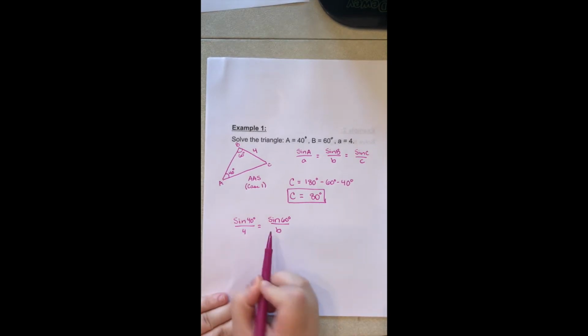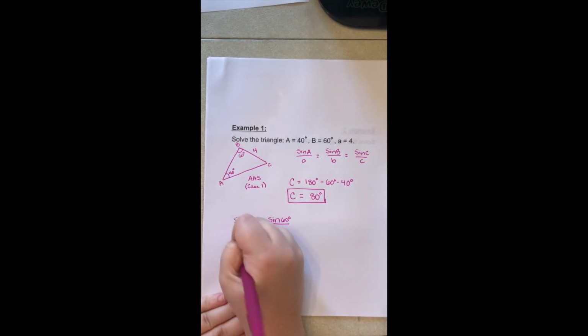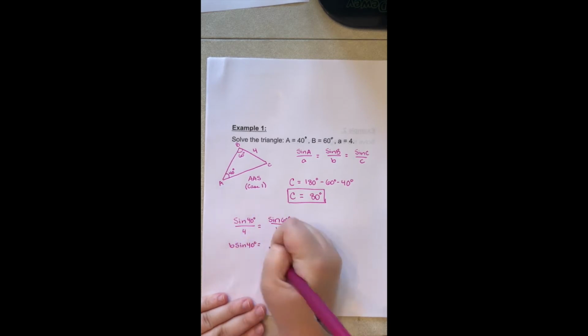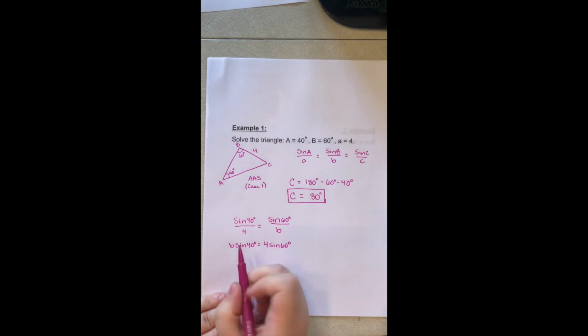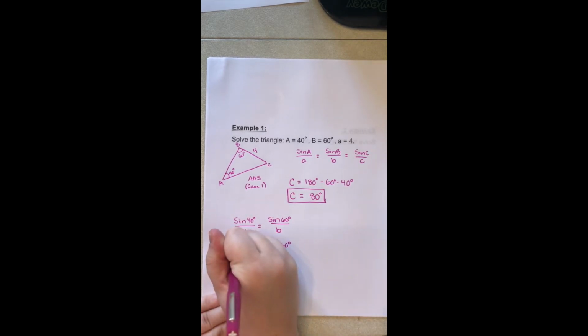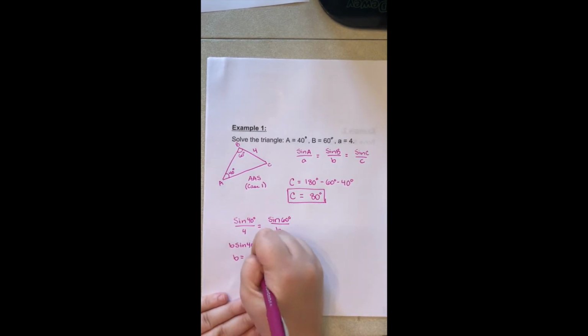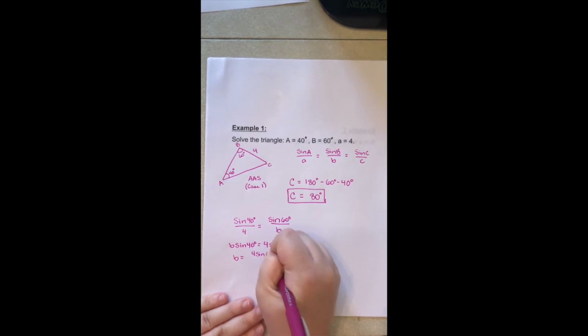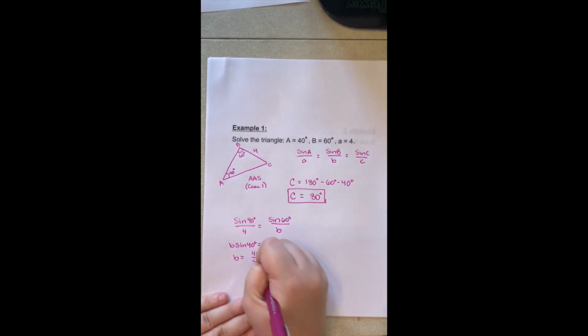From here, it's just solving a proportion. I'm going to cross multiply. B sine of 40 equals 4 sine of 60. From here, I need to solve for B. So B is equivalent to 4 sine 60 over sine 40.